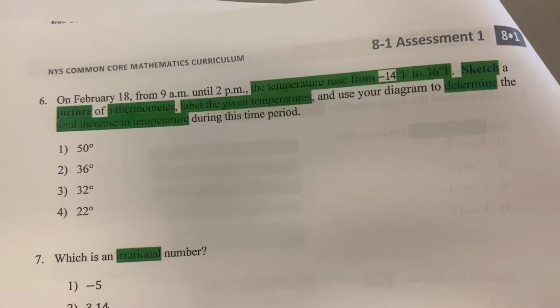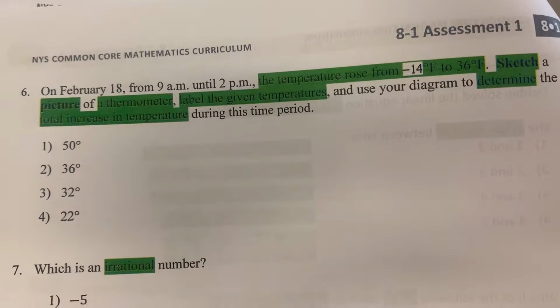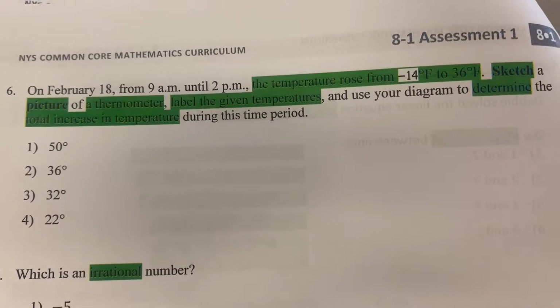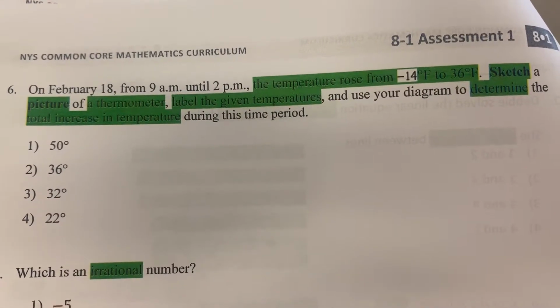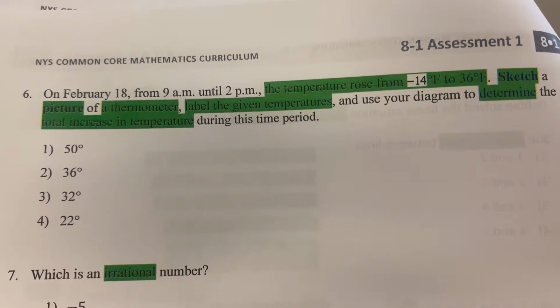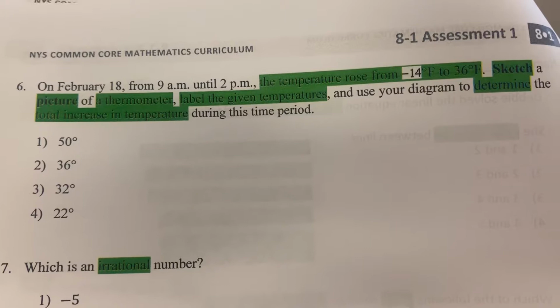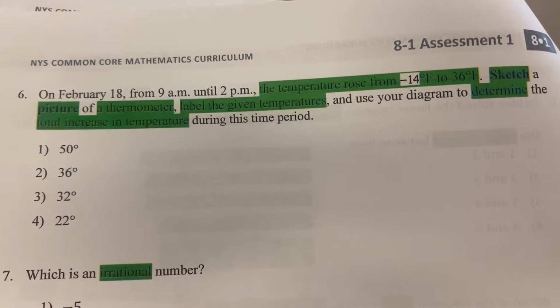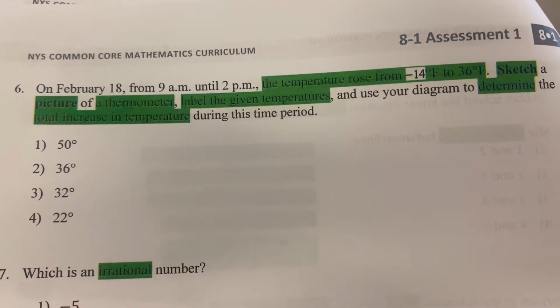Number 6. On February 18th, from 9 a.m. until 2 p.m., the temperature rose from negative 14 to 36 degrees Fahrenheit. Sketch a picture of a thermometer. Label the given temperatures, and use your diagram to determine the total increase in temperature during this period.